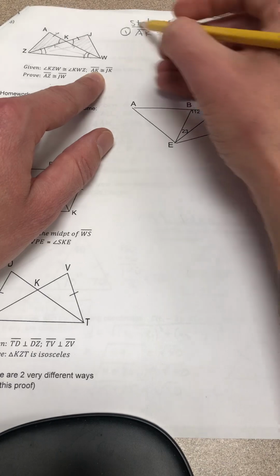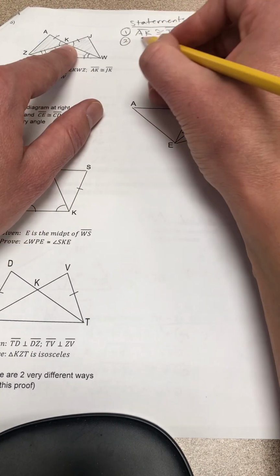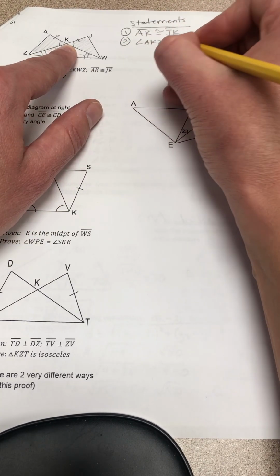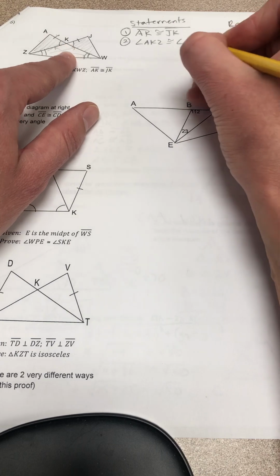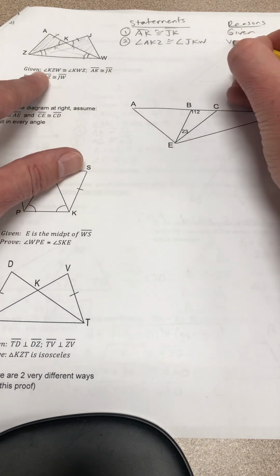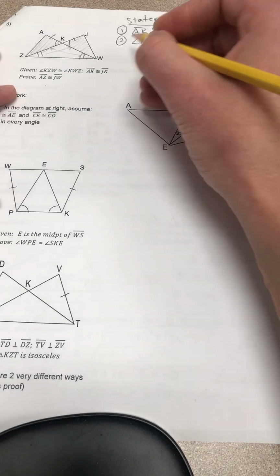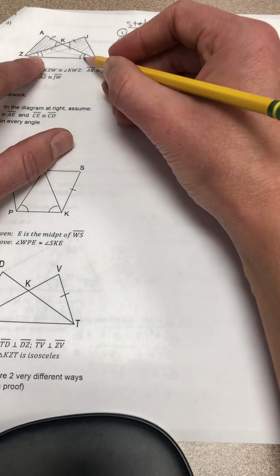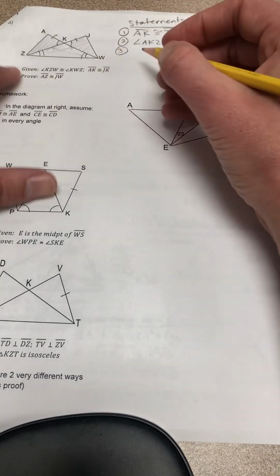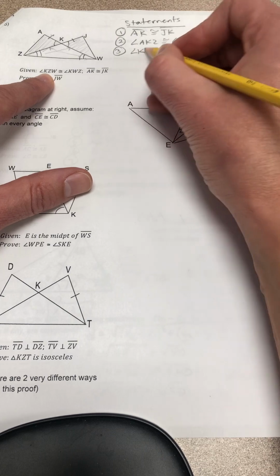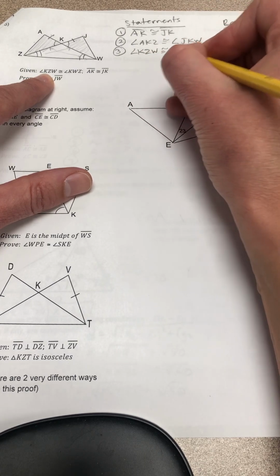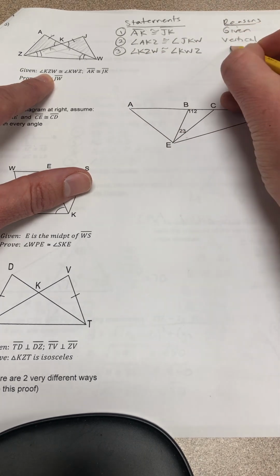That's nice. I'm going to state the verticals now because that's right in the triangles we're trying to prove. AKZ and JKW, and those are verticals.